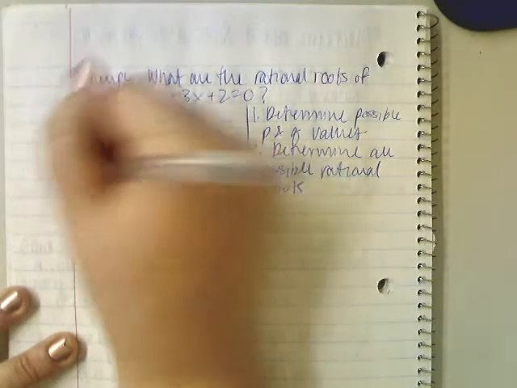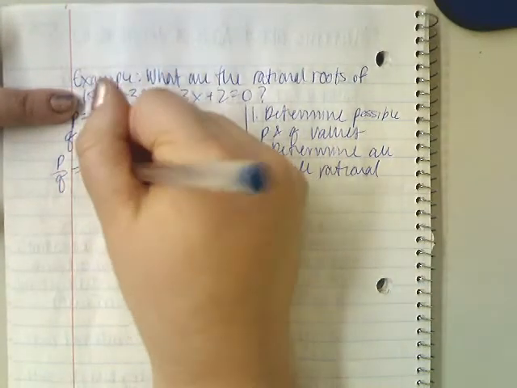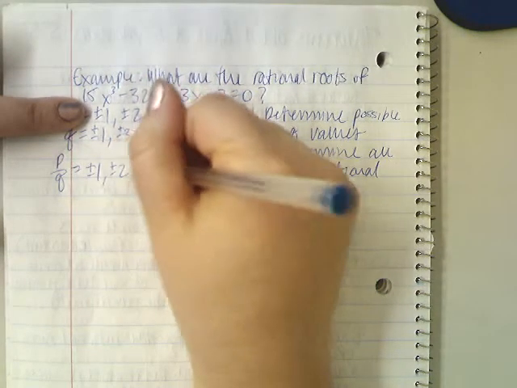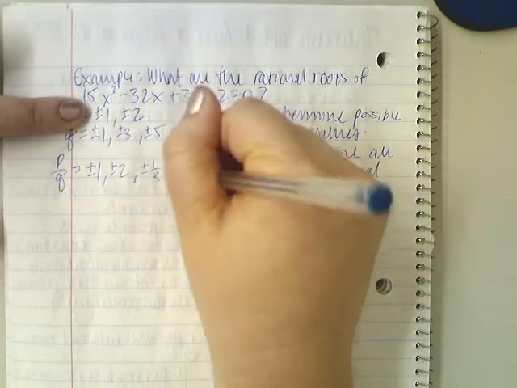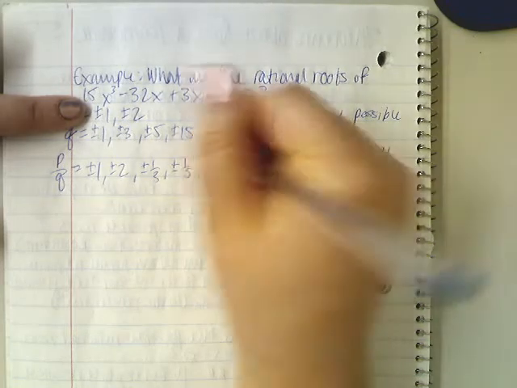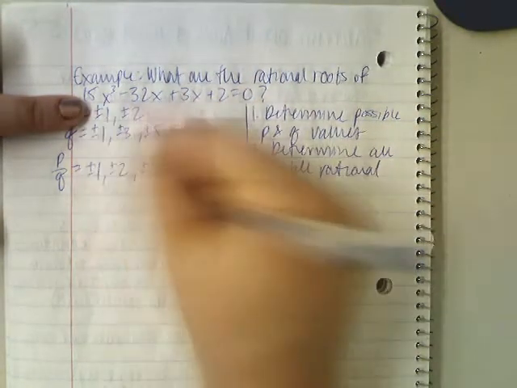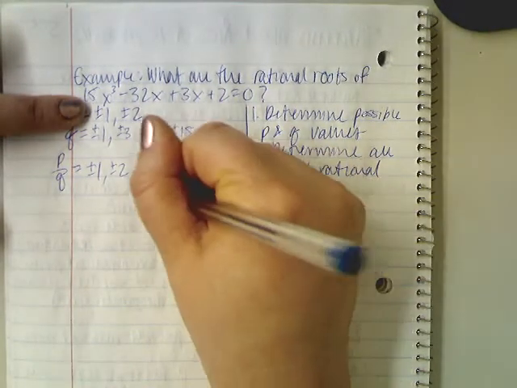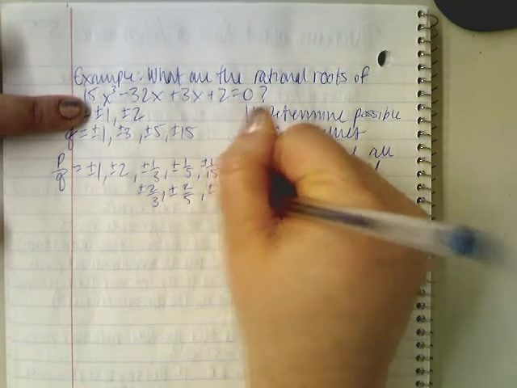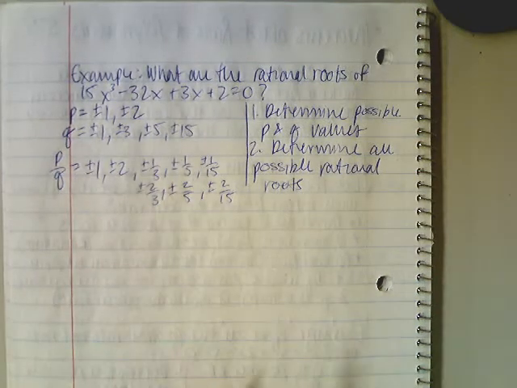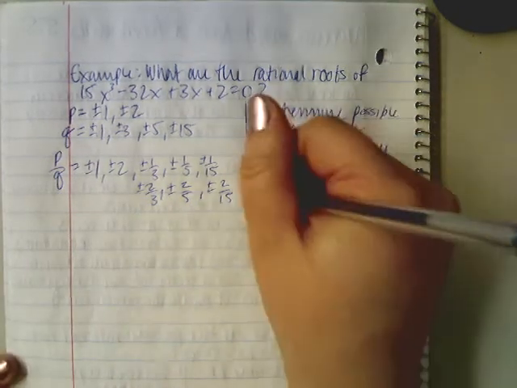So this is all p over q. So I'm going to go in order again. So I'm going to do plus or minus 1 over 1, plus or minus 2 over 1. Then I have plus or minus 1/3, plus or minus 1/5, plus or minus 1/15. Sorry, I got carried away with the ones. I should have done the 2's in between. And then I also have plus or minus 2 over 3, plus or minus 2 over 5, and plus or minus 2 over 15. So as long as you got all 8 possible roots, so you have 1 over 1, 2 over 1, you did all the possible combinations, these are all your possible rational roots.